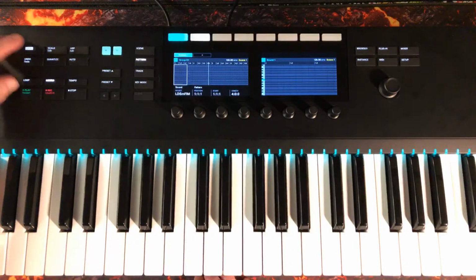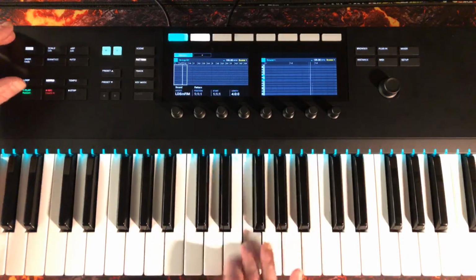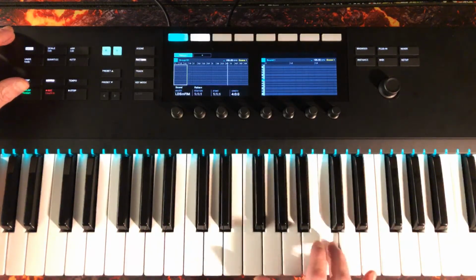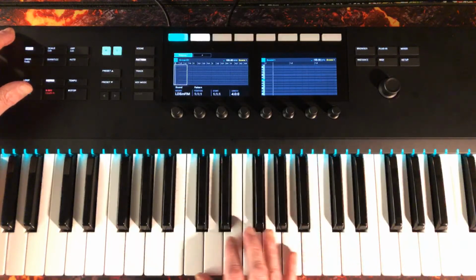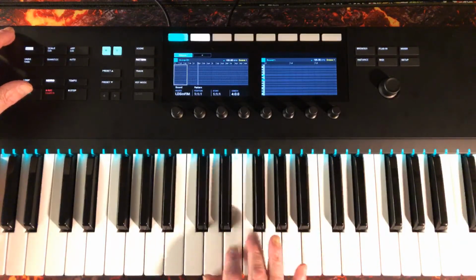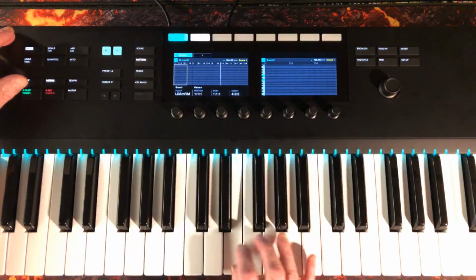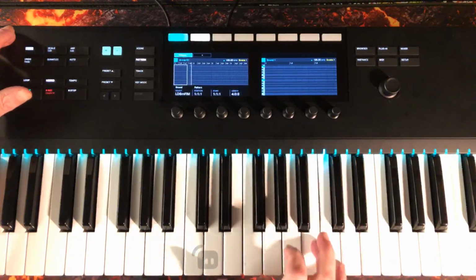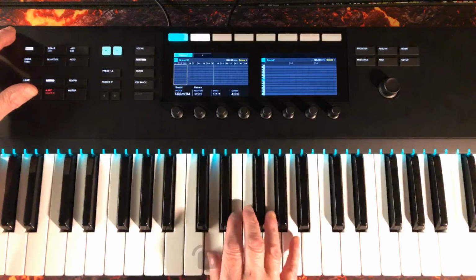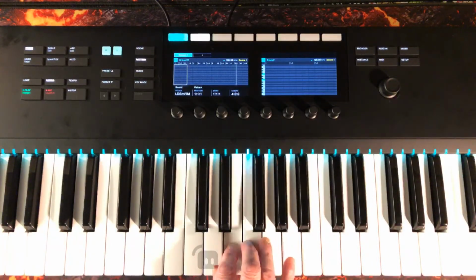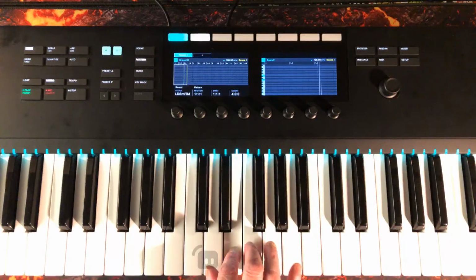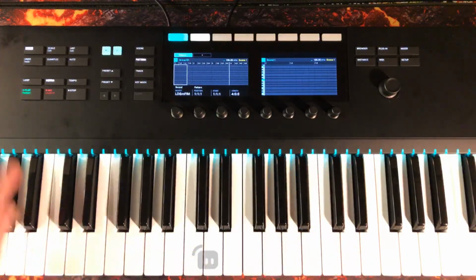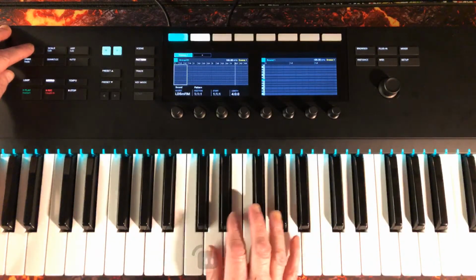Let's hit shift and let's have a little practice first. Okay, so same rule as before. Again, shift and record.